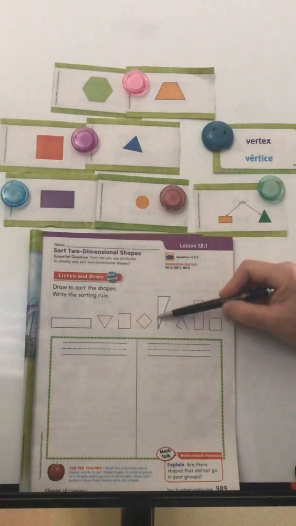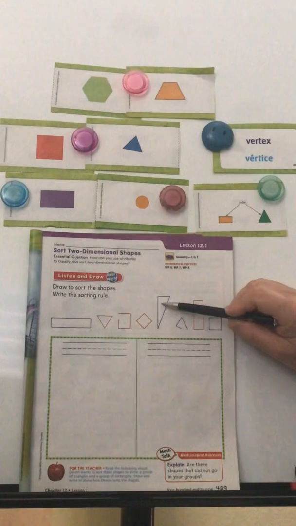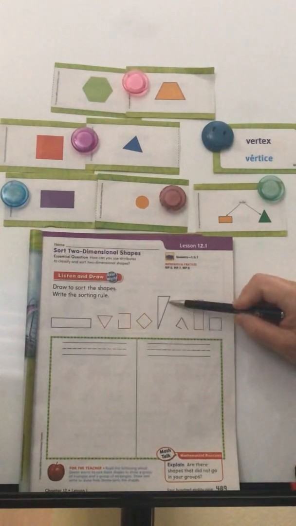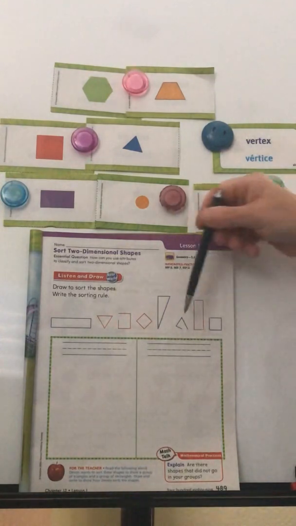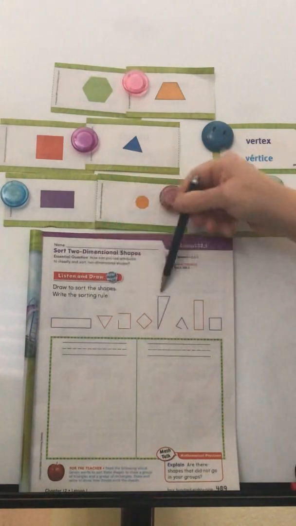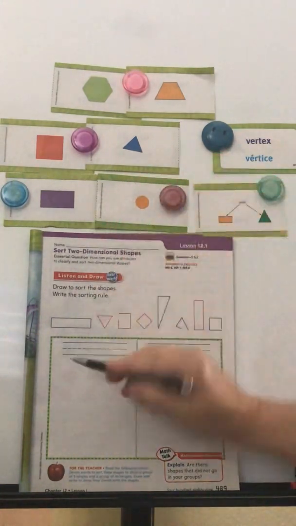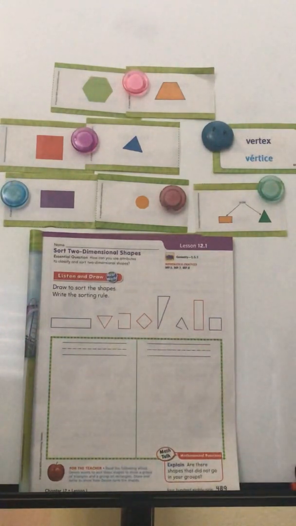If there is no opening, when all the sides are connected and there's no opening, those are called closed shapes. So you could sort these by open shapes and closed shapes. And you'd see here's an open shape and here's an open shape. And then all the rest are closed shapes. So you could write open shape, closed shapes. That's one way you could sort them.